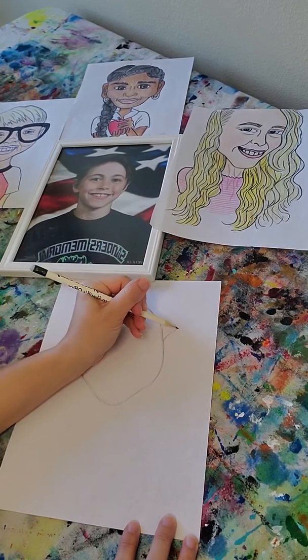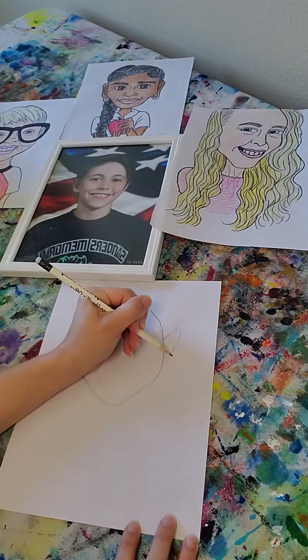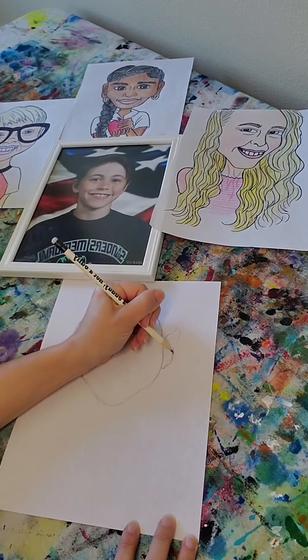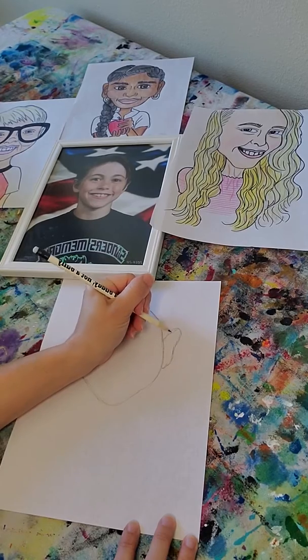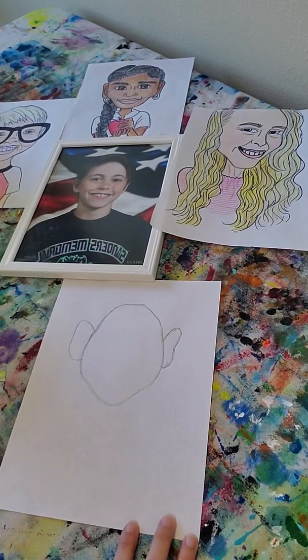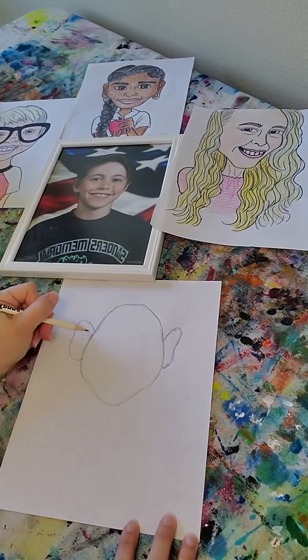I'm going to surprise him. He doesn't know I'm doing this. He saw me drawing pictures of all of you guys, and he said they needed to be more silly. So we'll give him one. Okay, so there are my big ears.